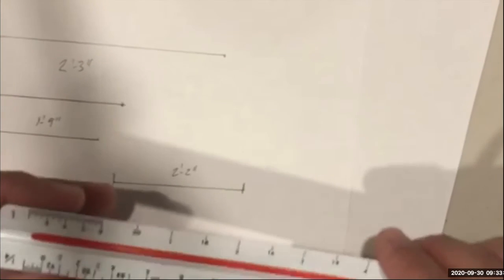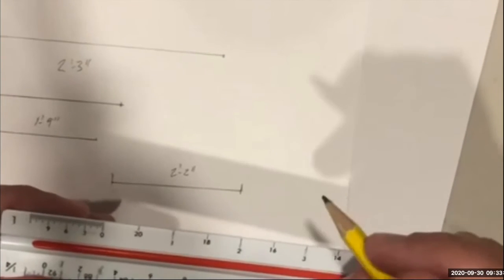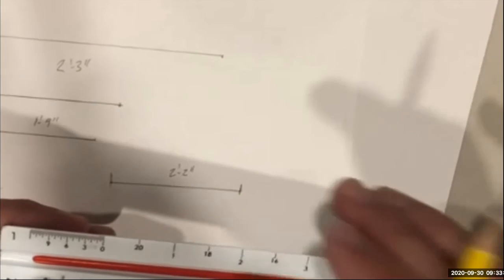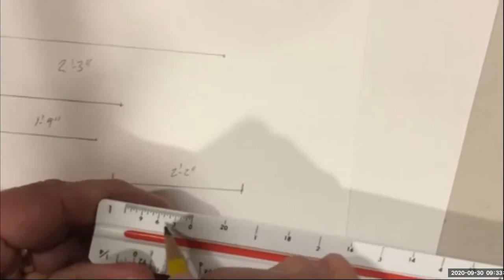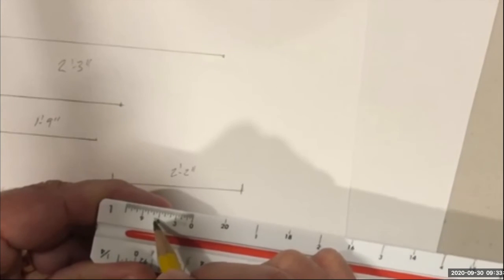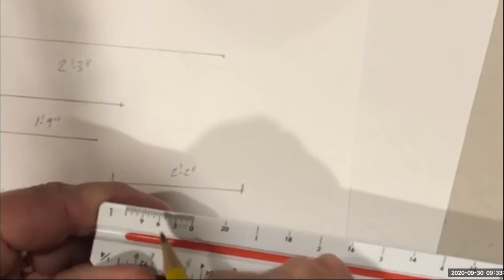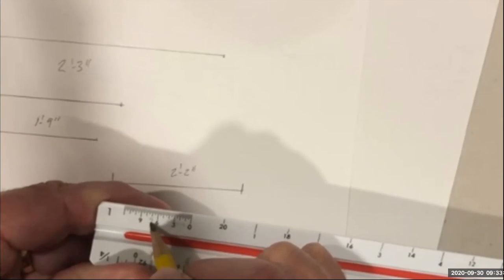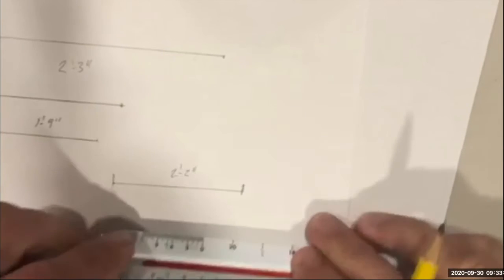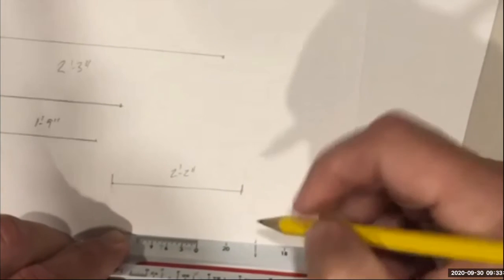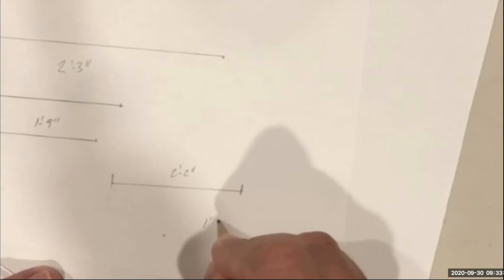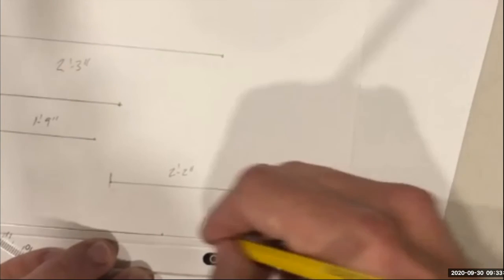So if I wanted, say, something 1 foot 7 inches now, well, there's the 6, so 7 would be the next biggest tick after that. There's my 7 there. Okay, so let's do 1 foot 7 inches. It's from there to there.